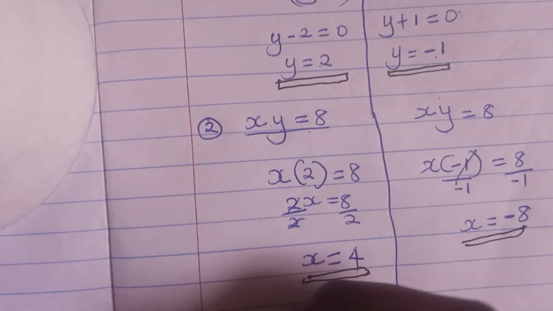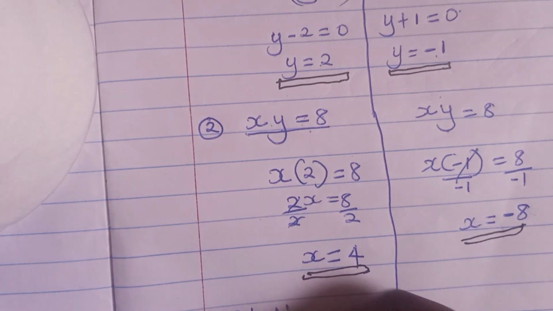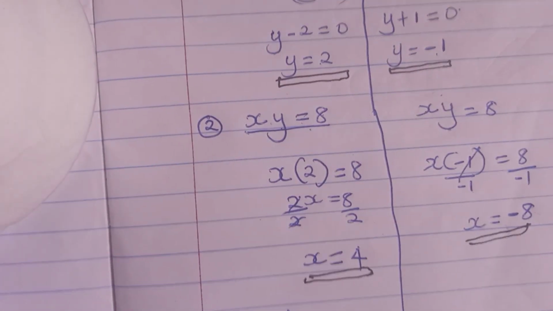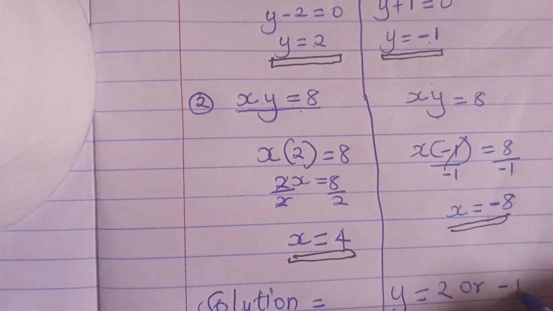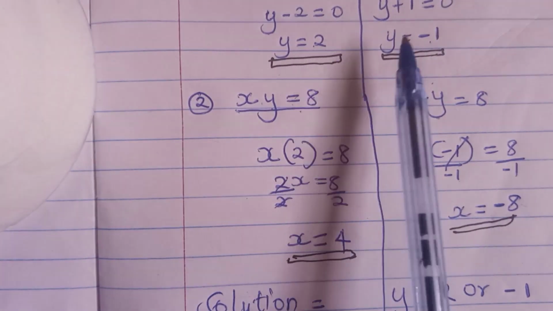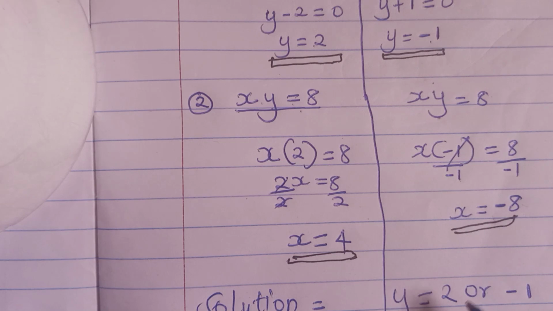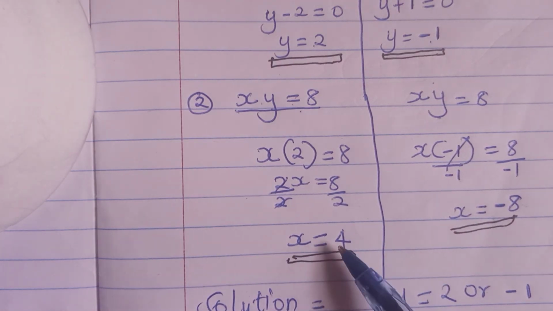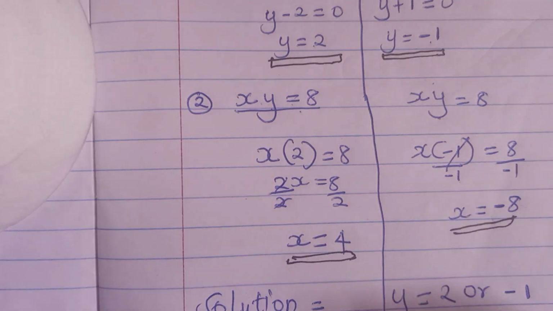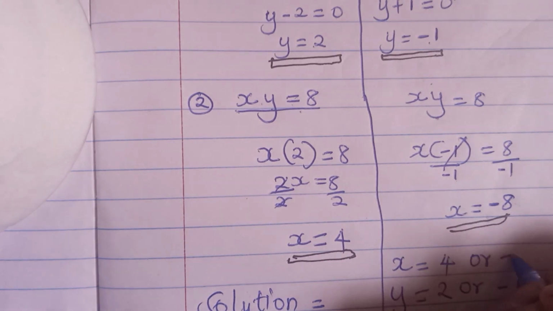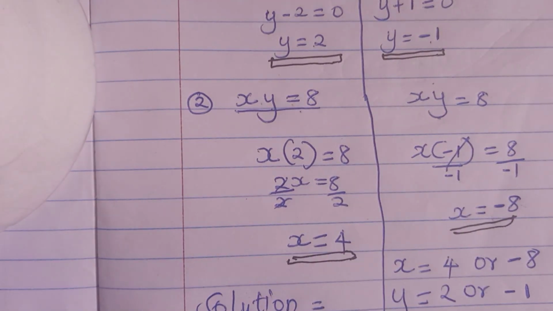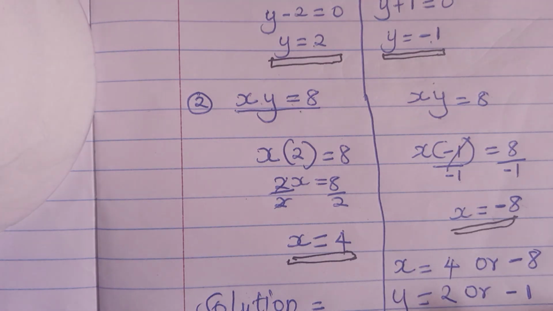So our solution was: the value of y, which we have already, y equals 2 or y equals negative 1. Our value of x equals 4 or x equals negative 8. So this was the solution of our equation. We had two answers for x and two answers for y, and this is the correct answer.